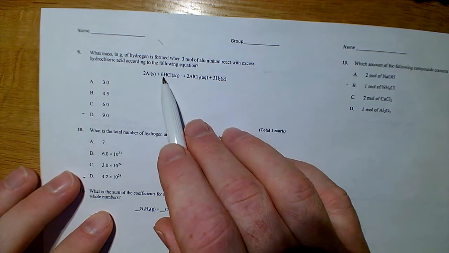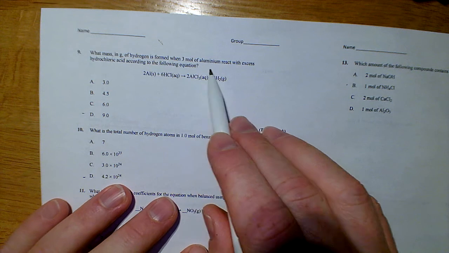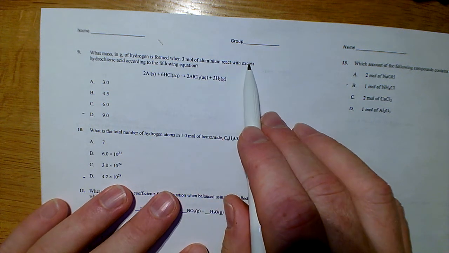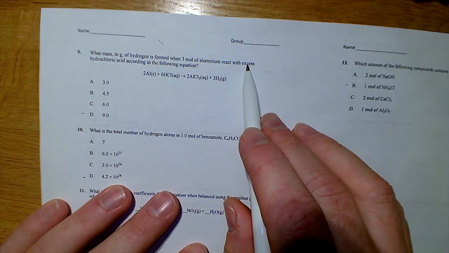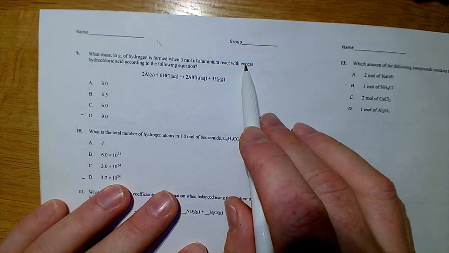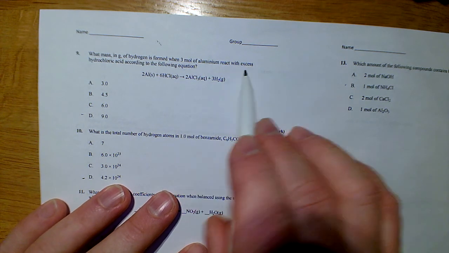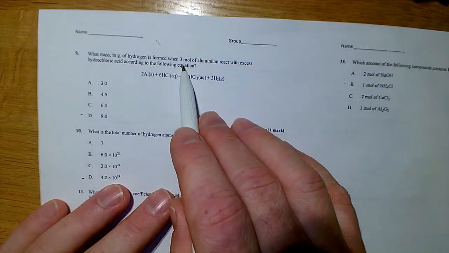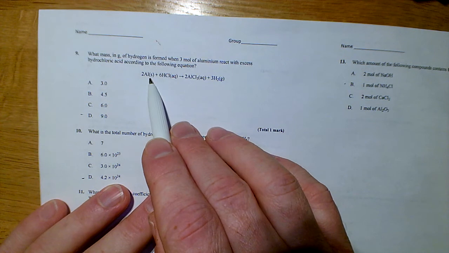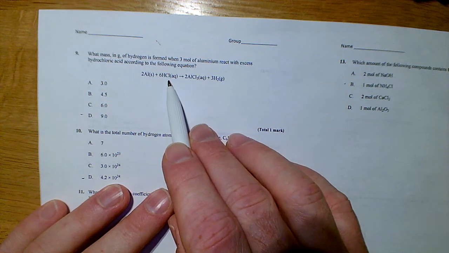Question 9. What mass in grams of hydrogen is formed by 3 moles of aluminium with excess hydrochloric acid? Now, we haven't done limiting reagents yet. We'll do that in time. But the fact that it's excess hydrochloric acid means we can kind of ignore it in this question. So we've got 3 moles of aluminium. It's going to react with hydrochloric acid.